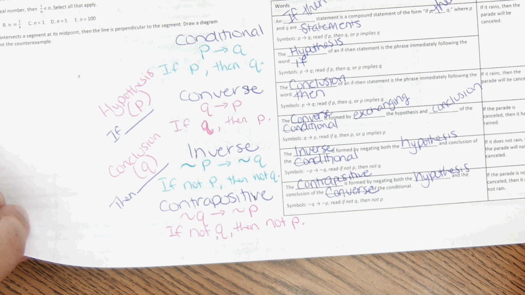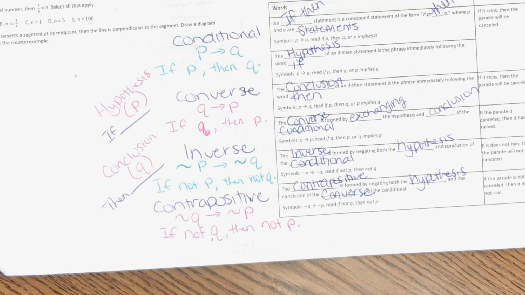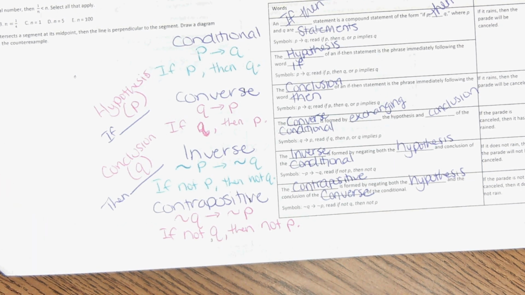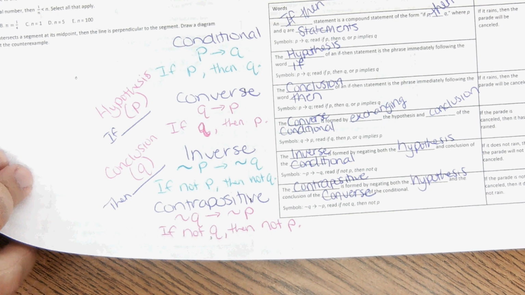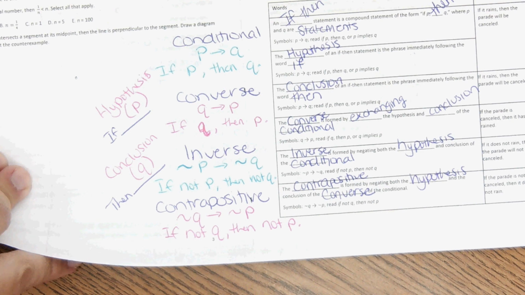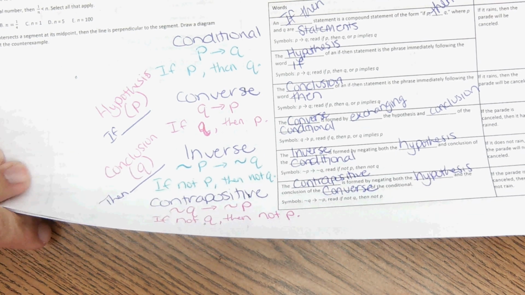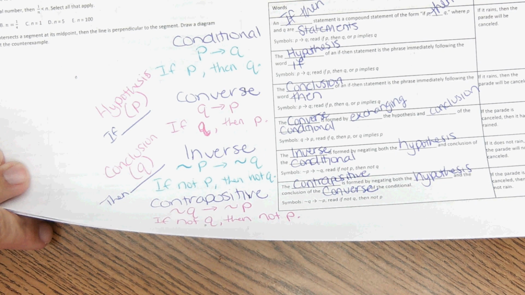Okay, next page. Or not yet? Not yet. Okay. Ready, set, go? No? Okay.